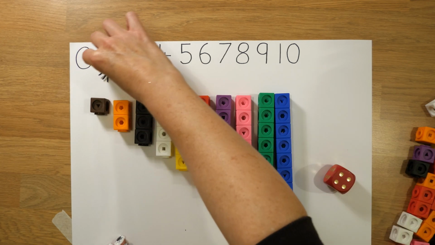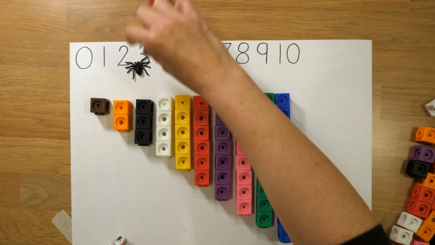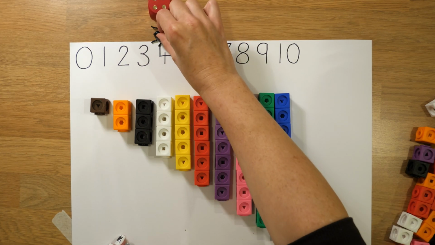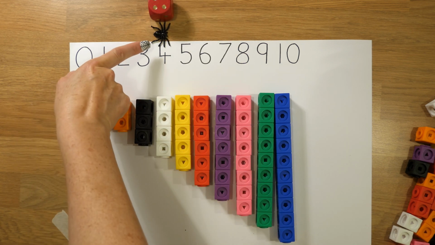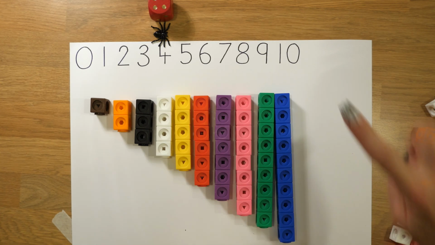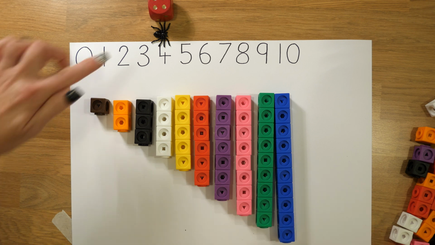So let's get our little... Oh, we better put our 4 up at the top, just like we've been doing. And we better get our spider at the ready. He's going to start on number 4, and we're going to count forwards from 4 to 10, and then backwards from 10 to 4. This is the last time. Let's make it a really, really good one. Off we go.